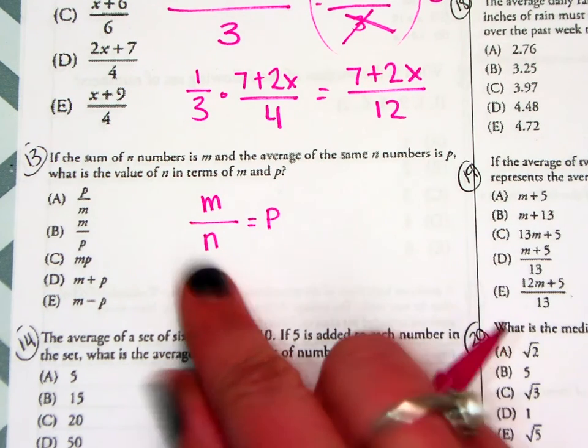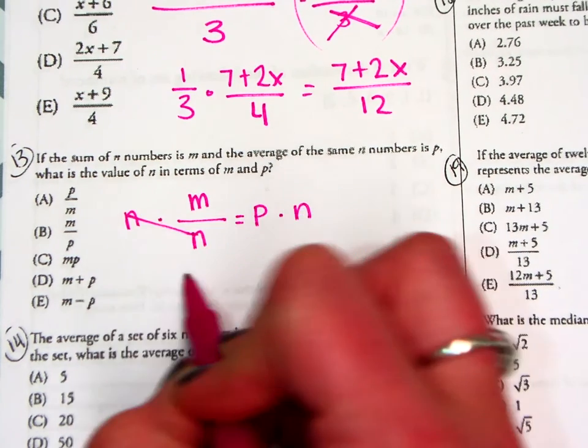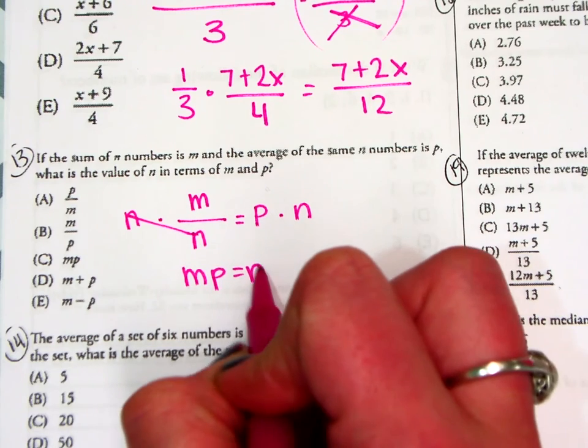Well, the value of n, we have to clear the fraction. So I'm going to multiply both sides by n. I'm left with m times p equals n.